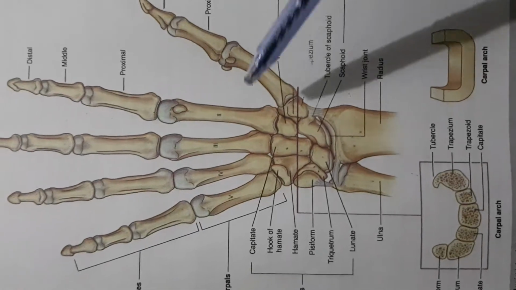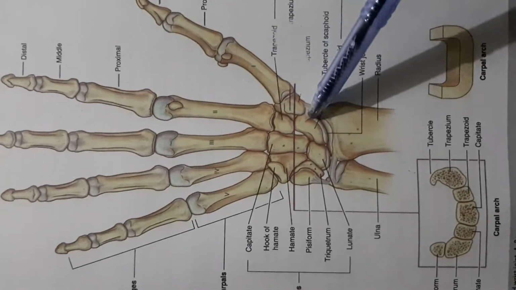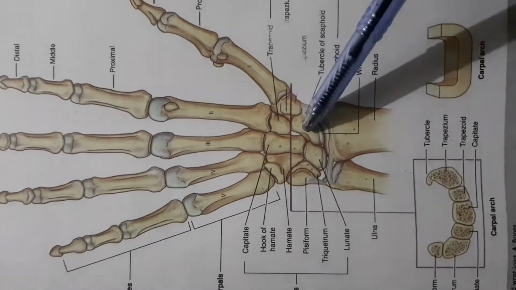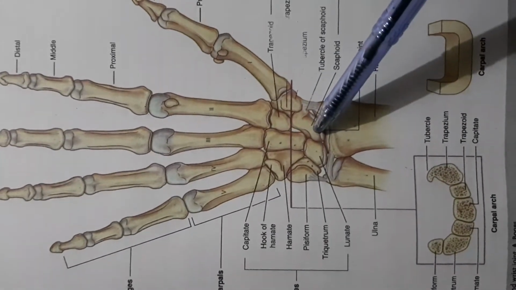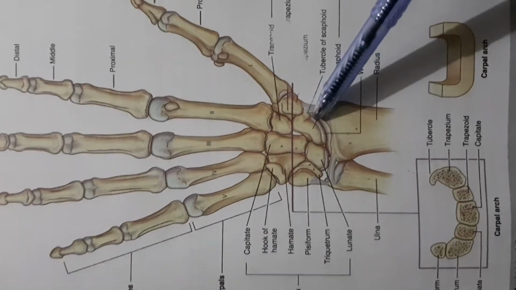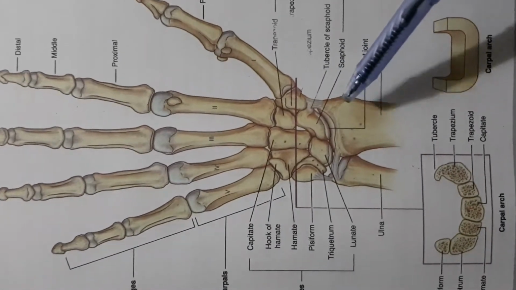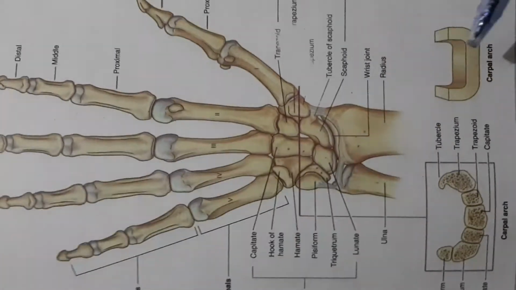Scaphoid fracture. This is the scaphoid bone, which attaches proximally to the radius and distally to the different carpal bones. It is the most commonly fractured wrist bone, and it is most commonly fractured by a fall on an outstretched hand. This is the scaphoid bone, which has a fracture in the middle part.